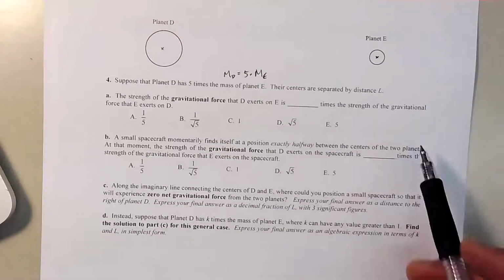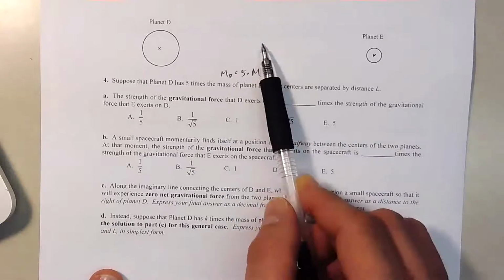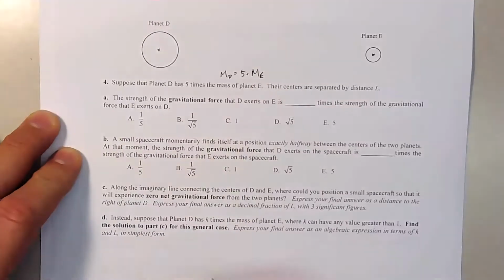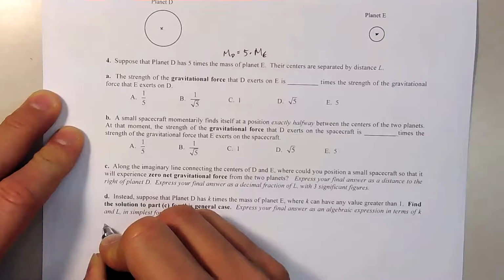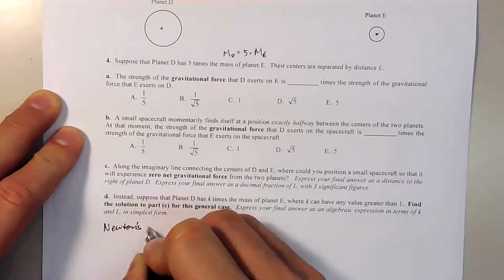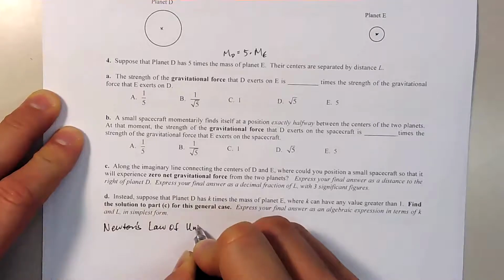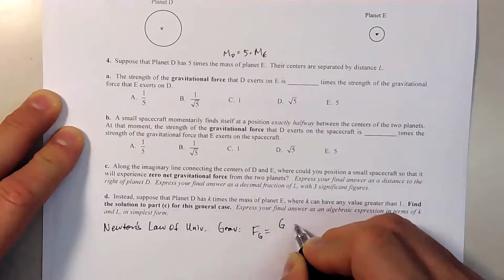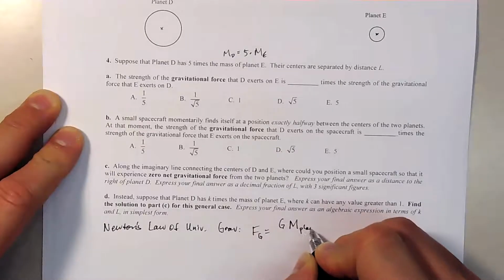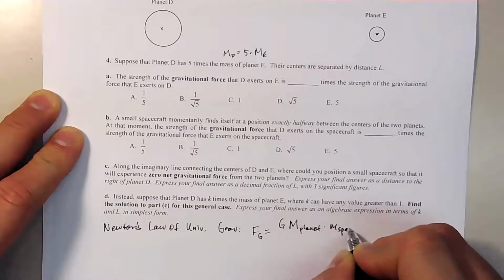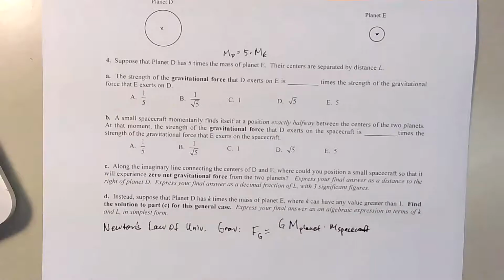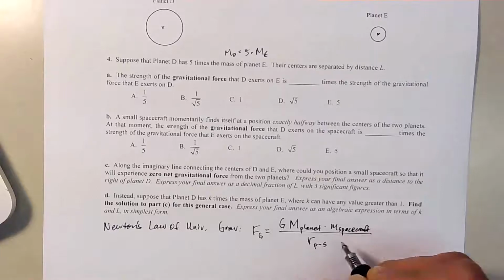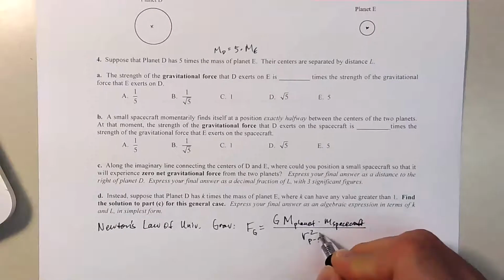Okay, so, well, we know that if we put it right in the middle, we know that Newton's law of universal gravitation, let me write that down, will be the mass of the planet times the mass of the spacecraft, all divided by the separation between the planet and the spacecraft, squared.